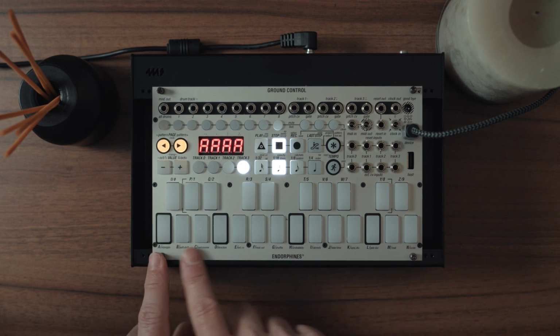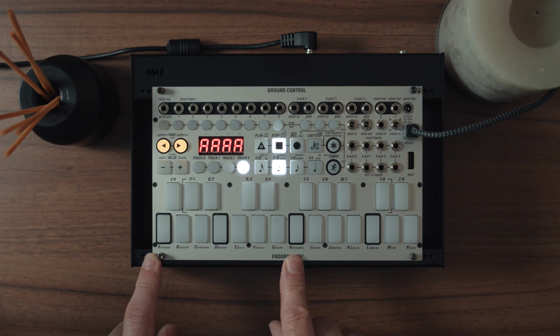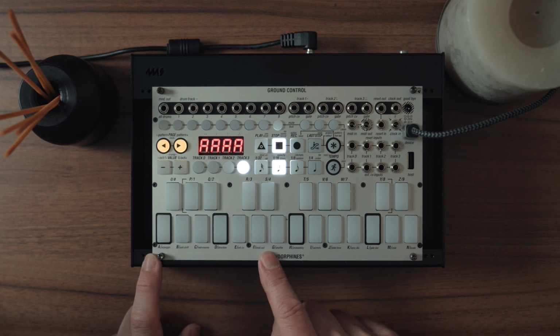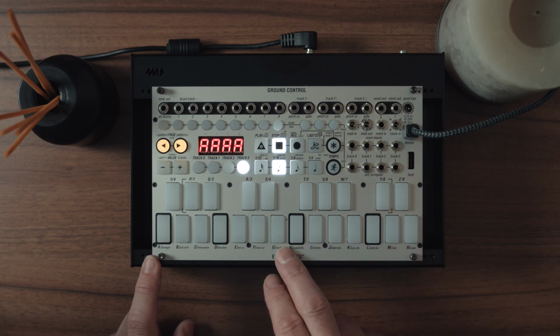So I now have a number of different patterns across these keys, A to G. What I'm going to do is create sections of a song, and then the ground control lets you chain those sections together. By doing so, we should be able to build up a track that lasts, I don't know, 3 minutes, and it should have different sections that we program. So let's get into that.